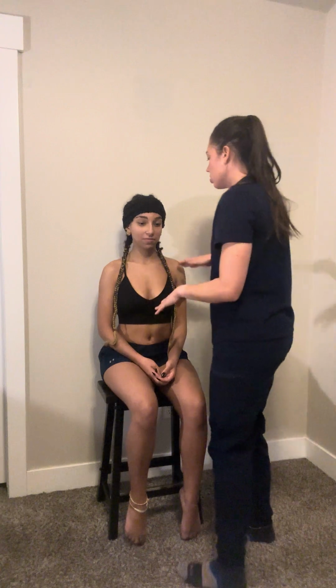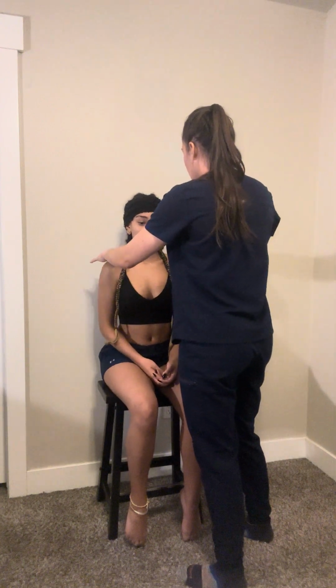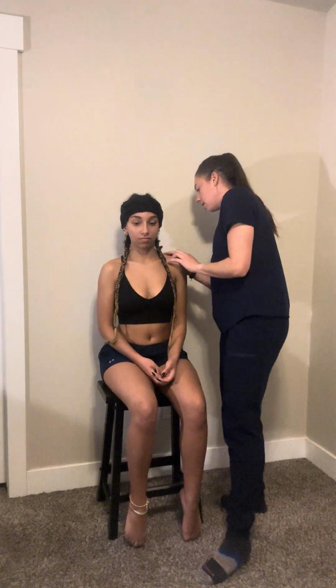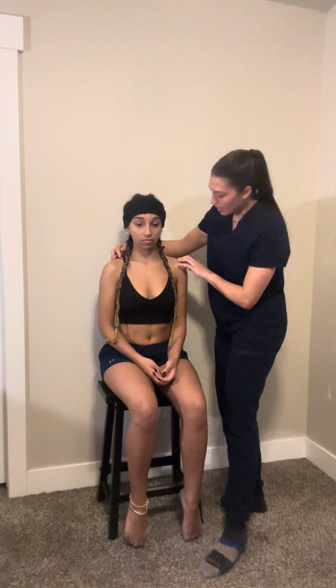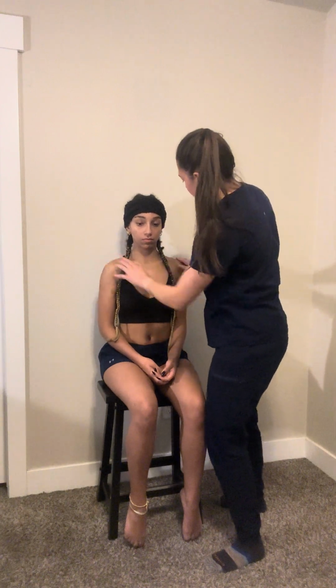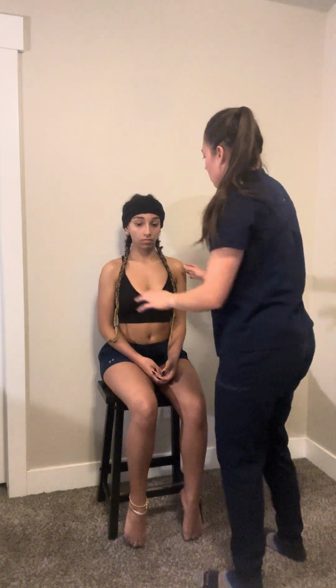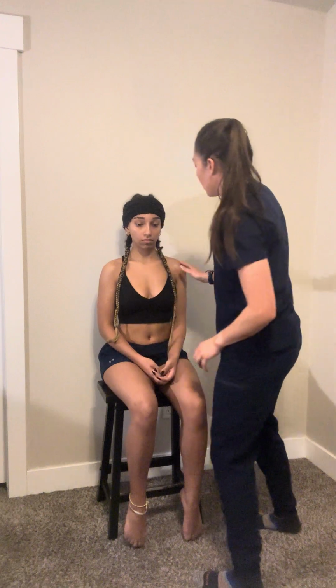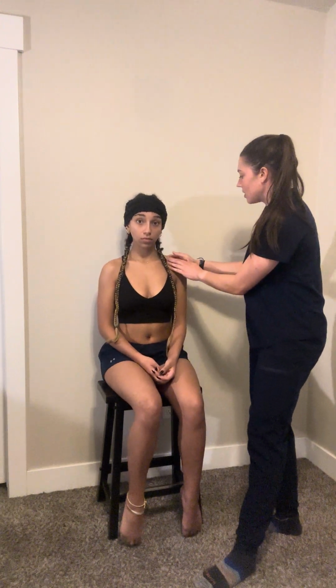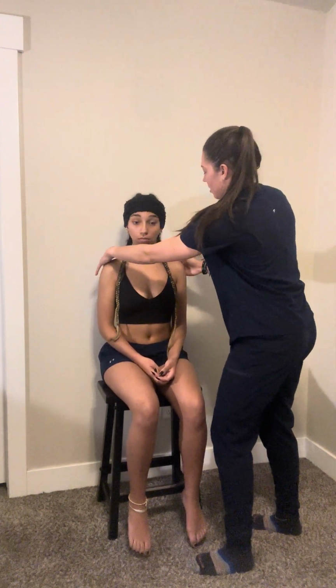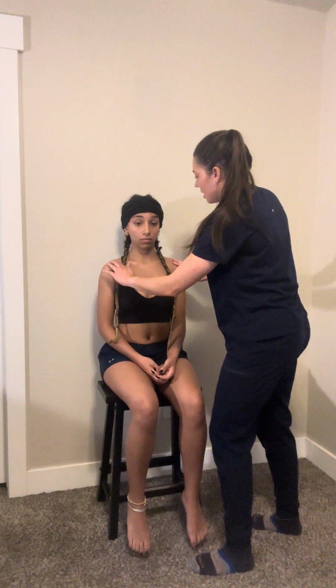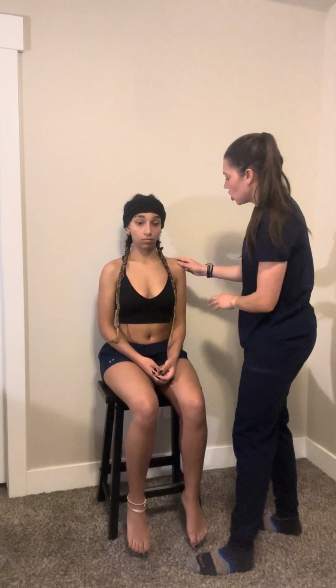Next, I'm going to do her shoulders. So you're just going to touch, palpate, inspect. There's no masses, lesions. The muscles look the same on each side. There's no pain or tenderness. No pain, right? Good. I don't feel any lesions, no redness, swelling.